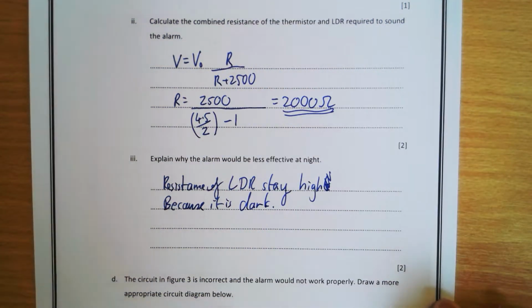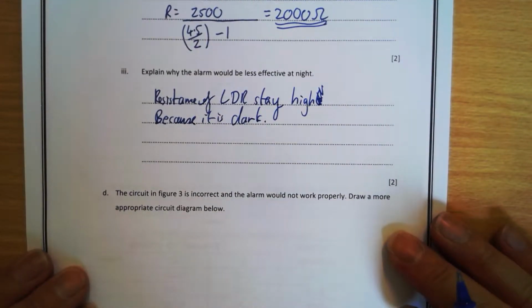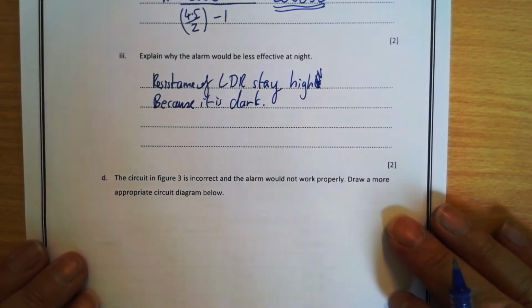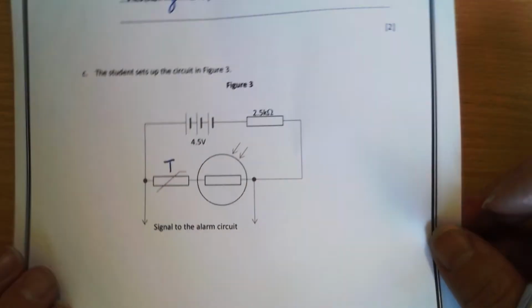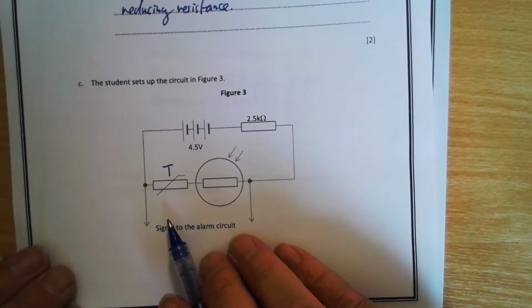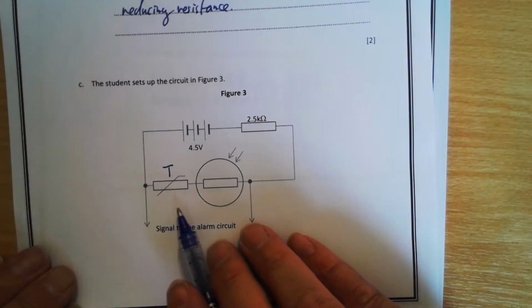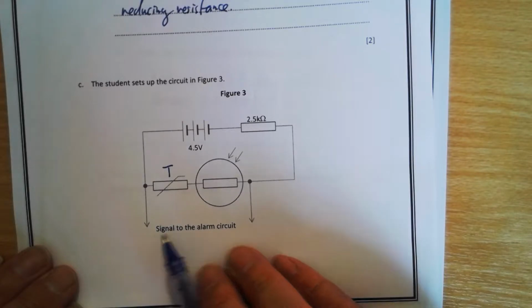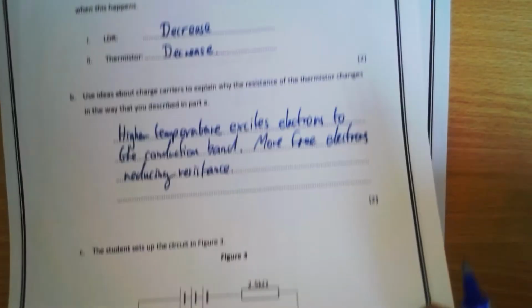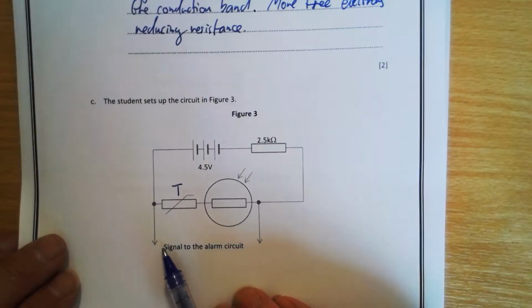Okay, so then we're shown that the circuit in figure 3 is incorrect. What they want us to do is to draw a more appropriate circuit diagram below. This wouldn't work. The reason being is that we know that when it's light and when it's warm, this resistance will decrease. So the output voltage will decrease, and it says that it should sound the alarm when it's more than 2 volts. So we want the resistance to increase.